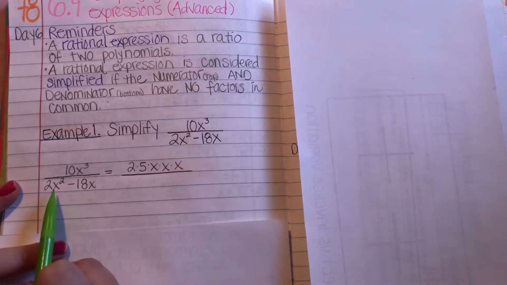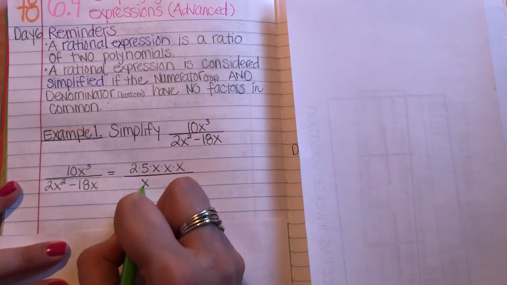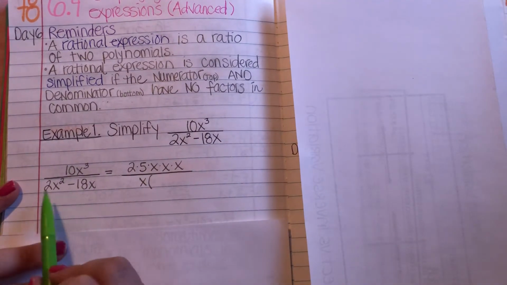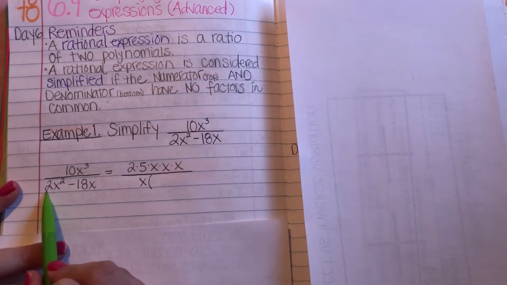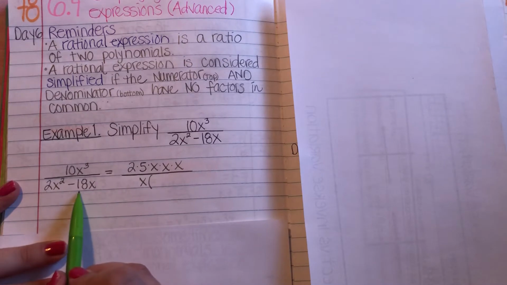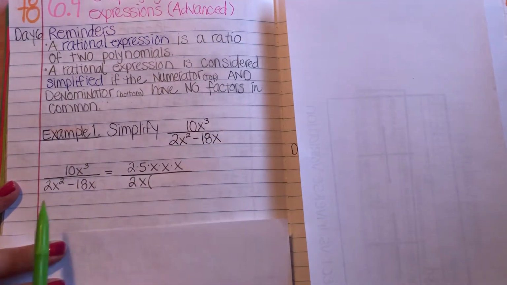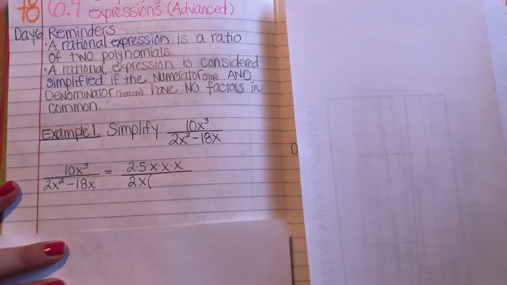All right, so the first thing I notice is there's 2 x's and 1 x, so I can take 1 x away. Now I want to look at the coefficients, the larger numbers. I see a 2 and I see an 18, so I always want to look at the smaller of the numbers, 2. Can I divide 18 by 2? Yes, I can. So I can take a 2 as well. If I divide 2 by 2, I get 1. I can put it, but I don't have to.